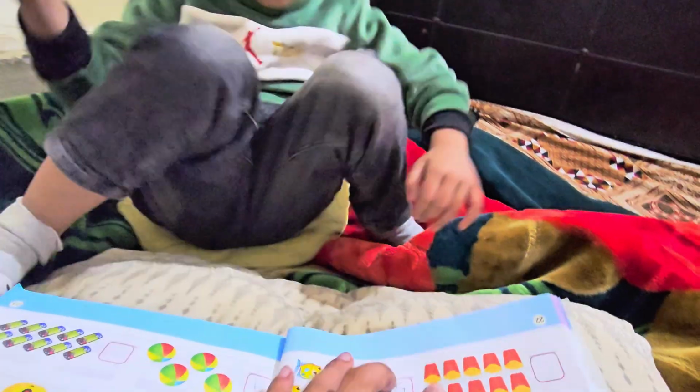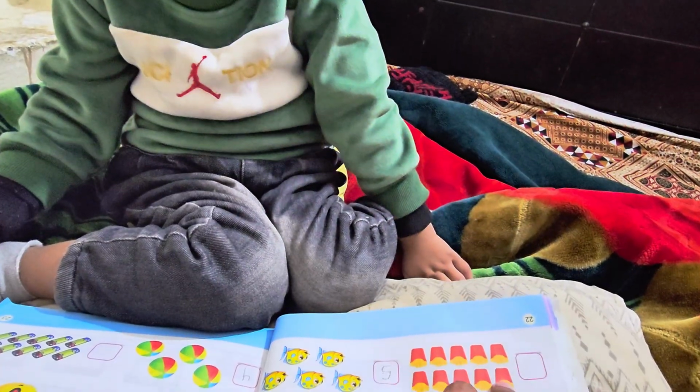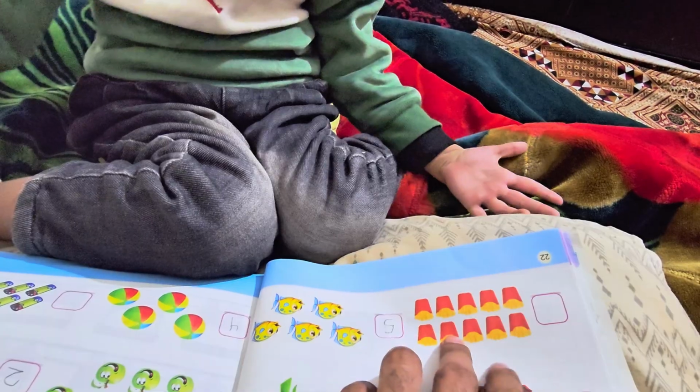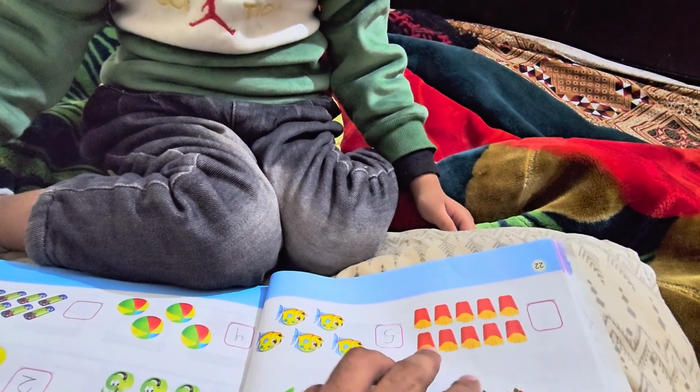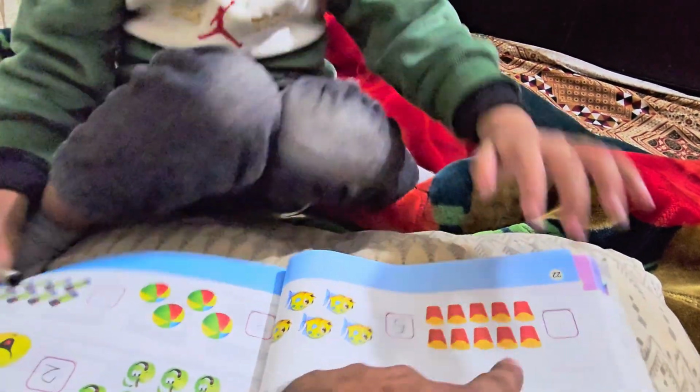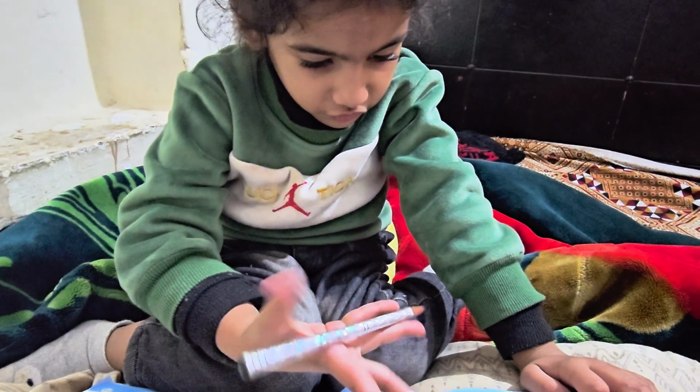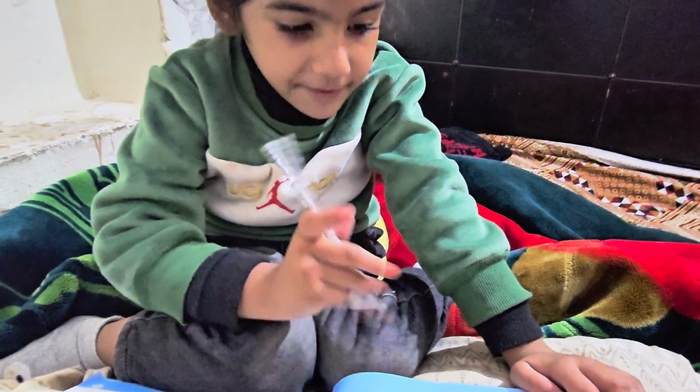Perfect. Great. Okay, fries. How many fries are these? Count. 1 fries, 2 fries, 3 fries, 4 fries, 5 fries. Now you can do this like this, 5 and 5. 5 plus 5. How many are these? 5, 5 plus 5? 10. 10. Yeah, you have to write 10 here.